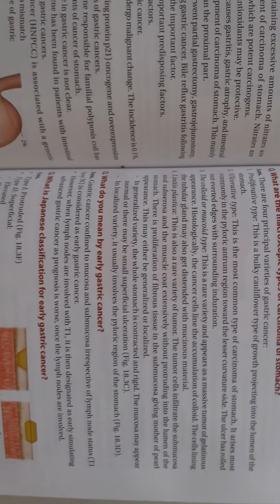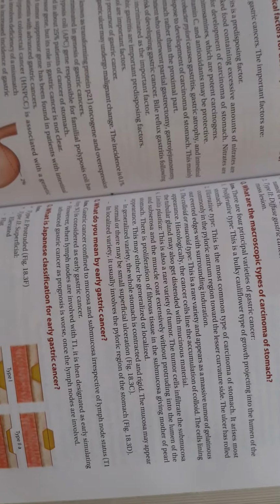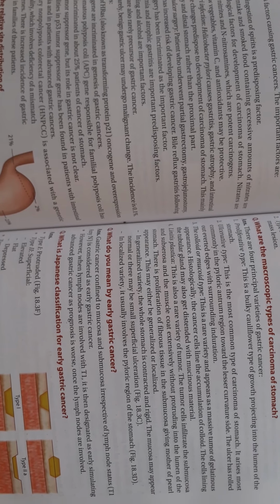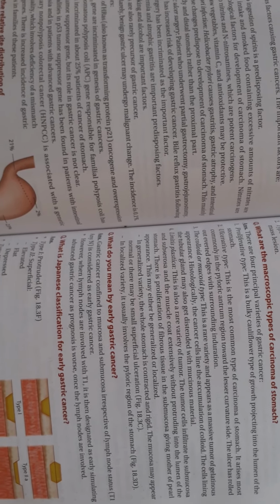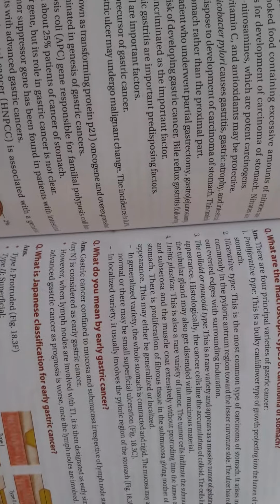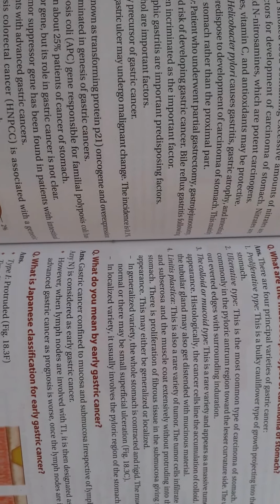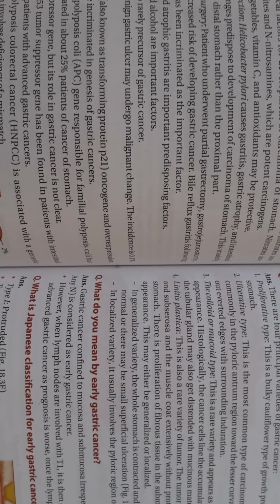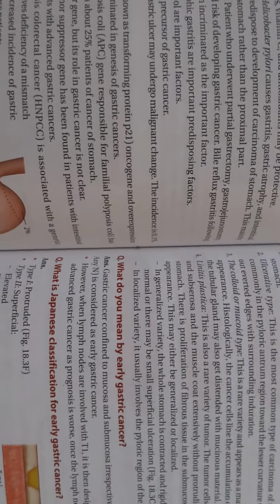Linitis plastica. This is also a rare variety of tumor. The tumor cells infiltrate the submucosa and muscle coat, extending without protruding into the lumen of the stomach. There is proliferation of fibrous tissue in the submucosa giving a leather bottle appearance.